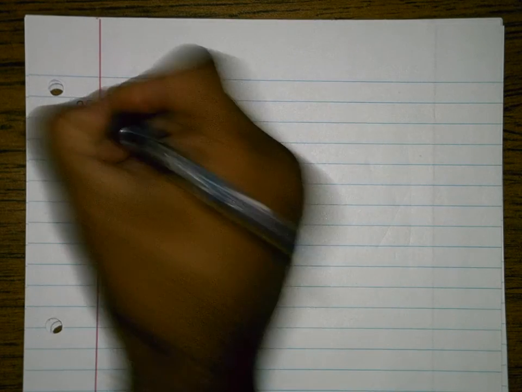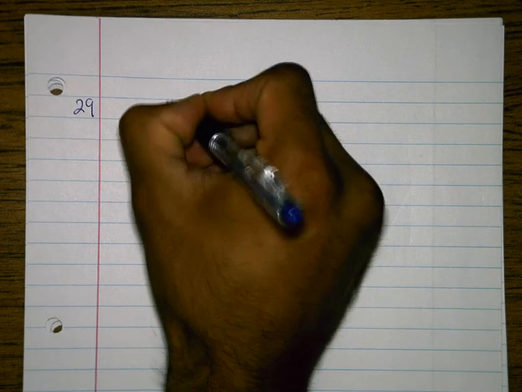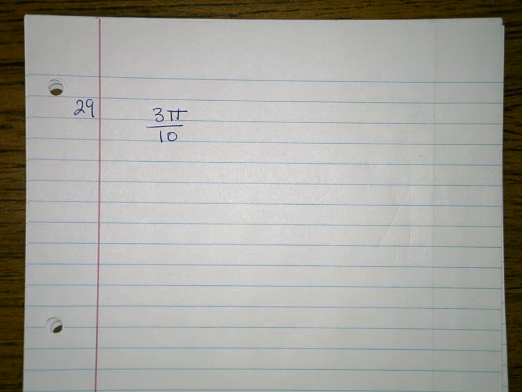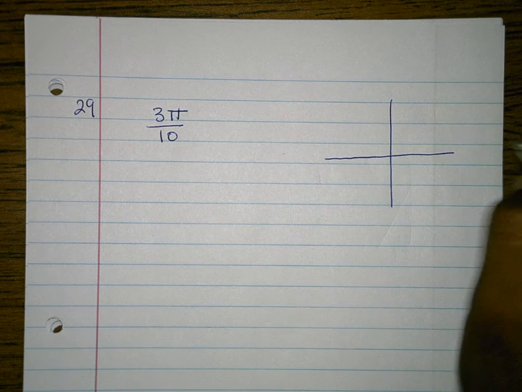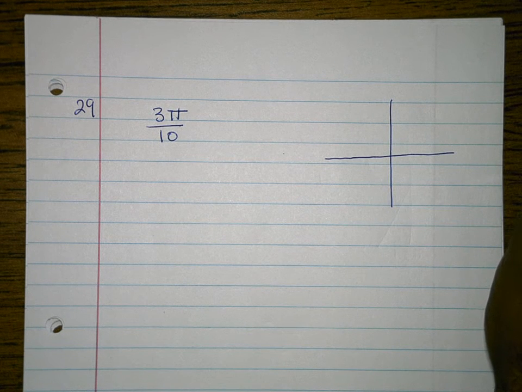Next question, number 29. It says, if possible, find the complement and the supplement of each angle. The angle is 3 pi over 10. Remember, a complement is when two angles add up to 90, and a supplement is when they add up to 180. If I'm having problems determining how big this is, I can turn it into degrees or just get a feel for it.